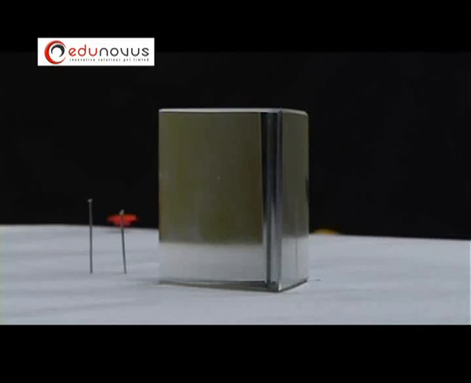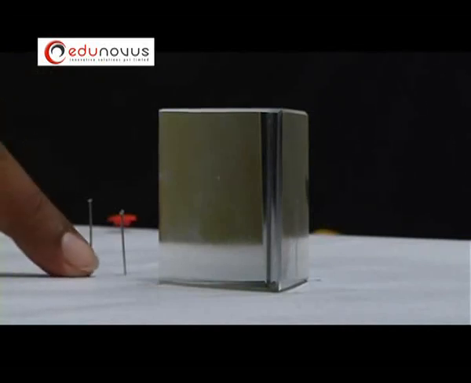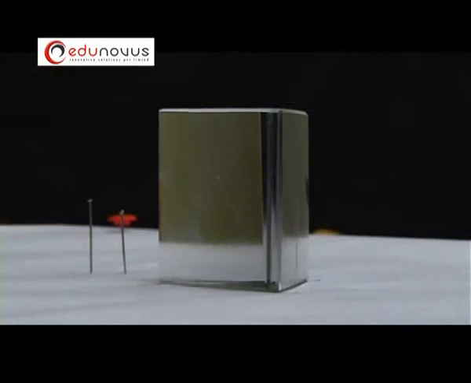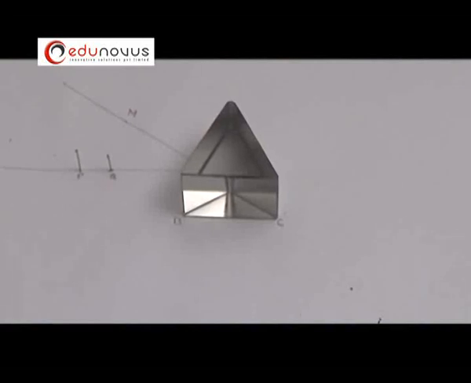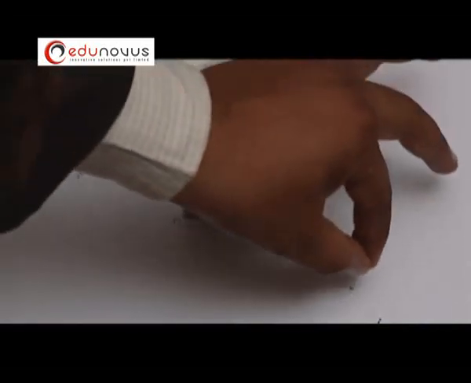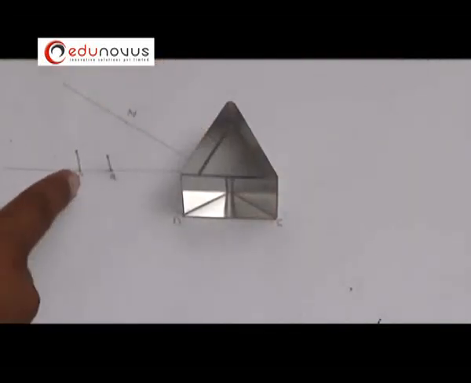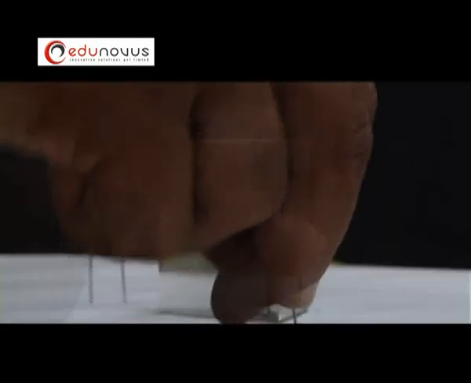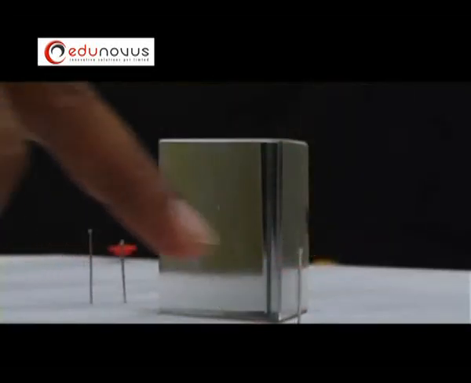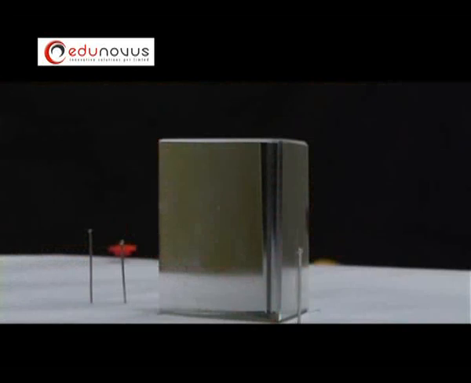Consider one more pin, let us say capital R, and we have to observe the pins P and Q from refracting surface AC in such a way that the pin R must coincide with P and Q. Observe that P, Q and R are on the same line.